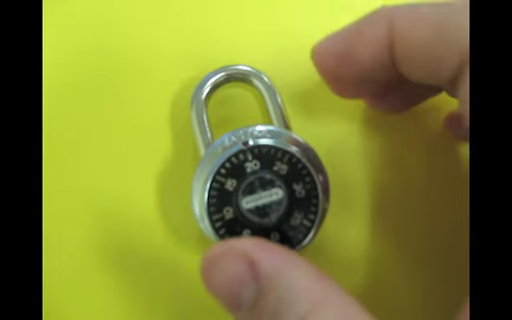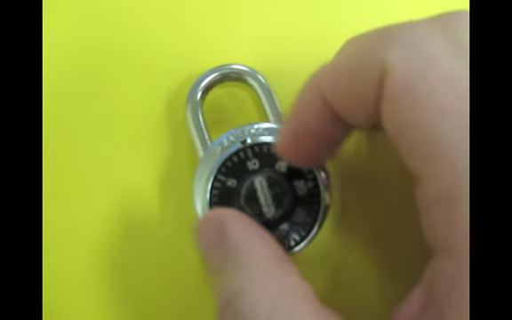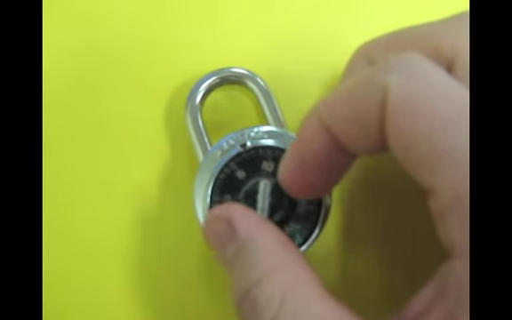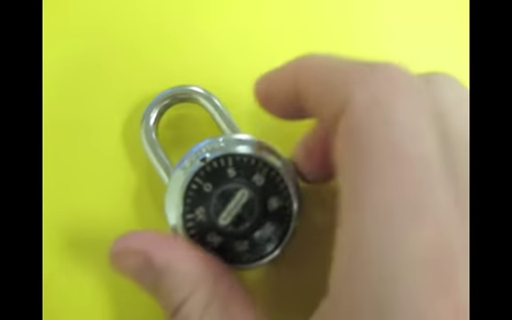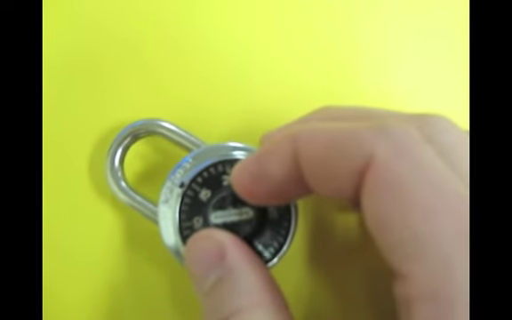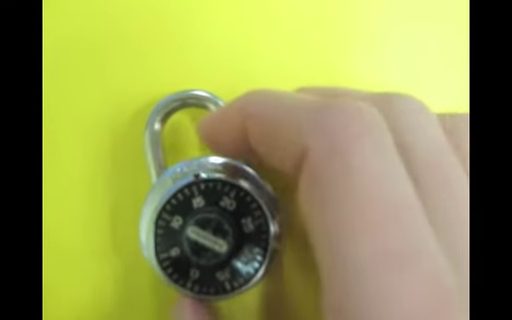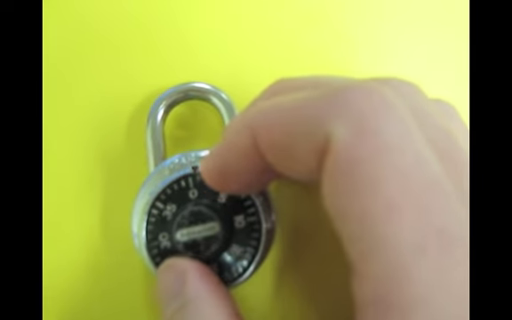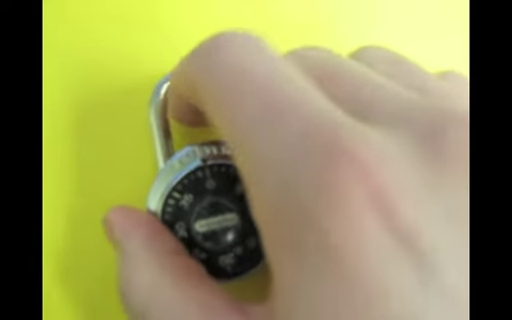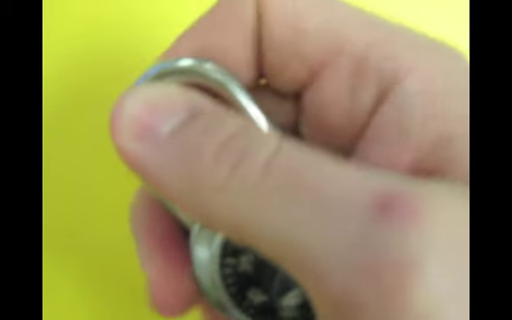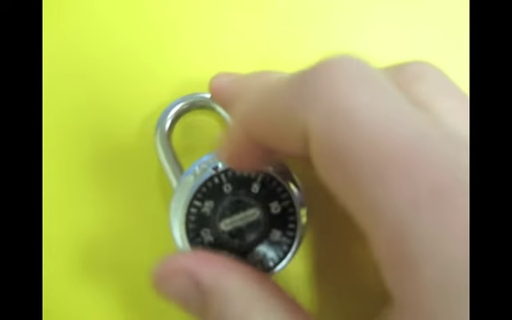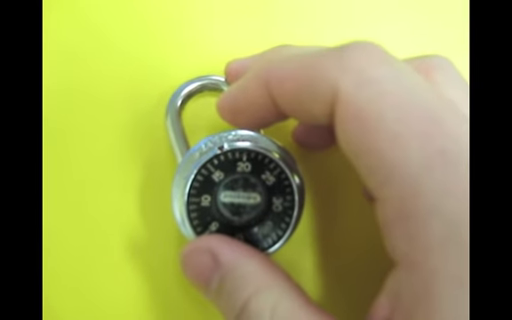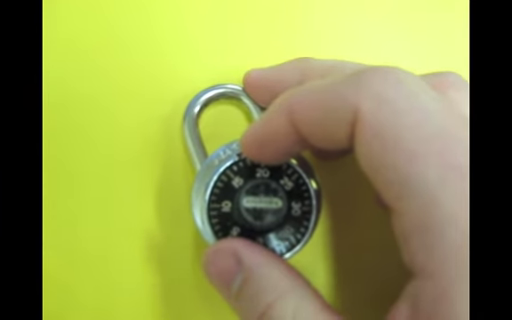20, all the way around past 16 to 16 again. Let's see. Okay, and then 0. Let's try it again. Maybe it was 16, 20, 0.